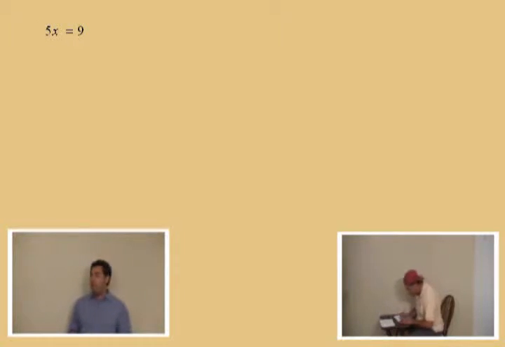5x equals 9. Now this is going to involve the multiplication property of equality. Basically it says we can multiply both sides of our equation by the same number, and we can divide both sides of our equation by the same number. And so in this case, notice we have 5 times x equals 9. Our goal is to get 1x. Since we have 5x there, we are going to divide both sides by what, Charlie? 5. Okay, by 5. And so let's go ahead and show that.